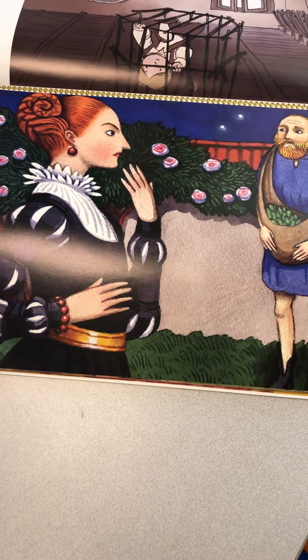"How dare you climb into my garden, you thief," she hissed. "How dare you steal my Rapunzel? You will pay dearly for this." "Oh, please," said the terrified man, "be merciful."